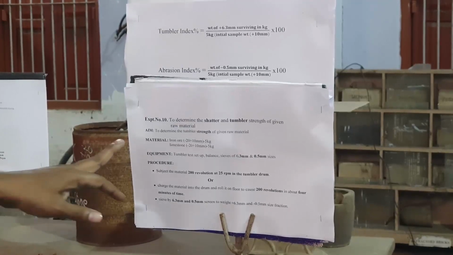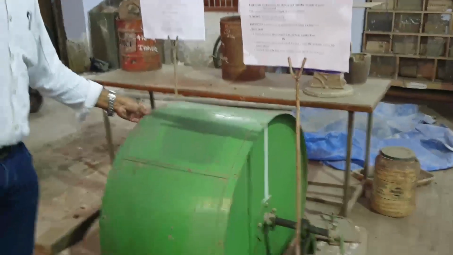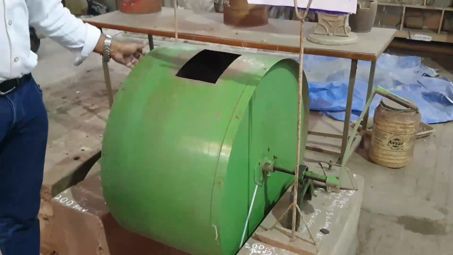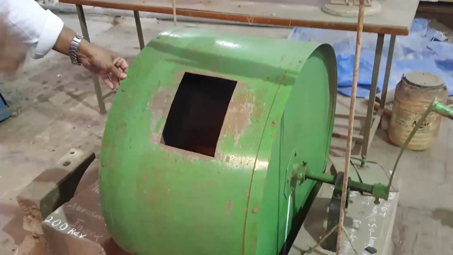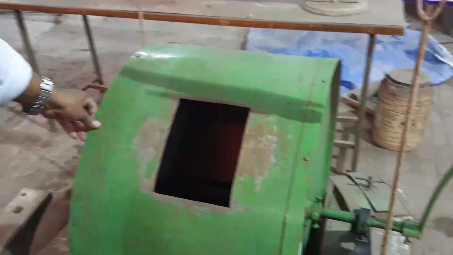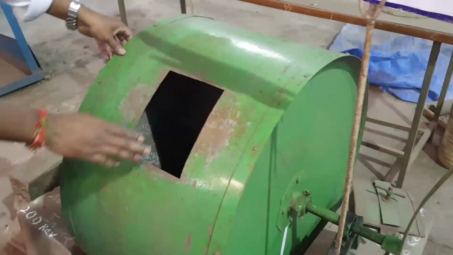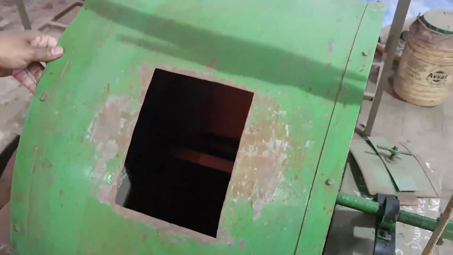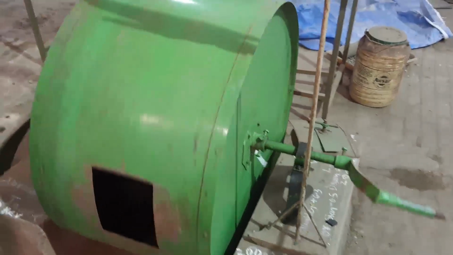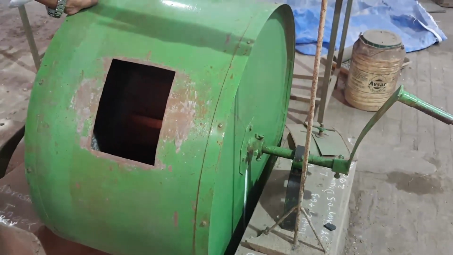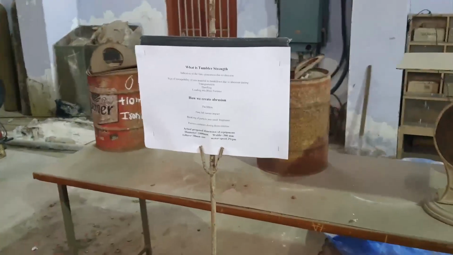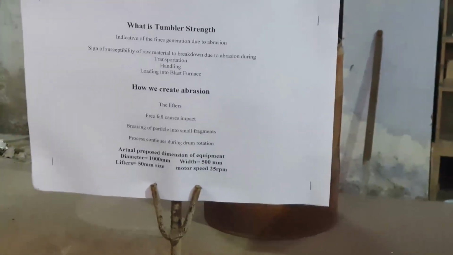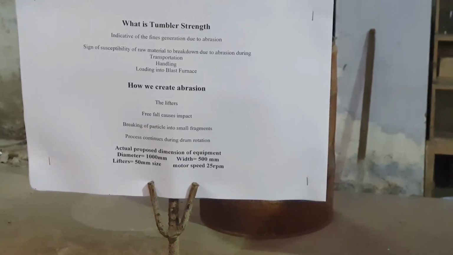So the procedure is, here this is the setup. You can see the drum. In this drum we are going to put the raw material. Here you can see the diameter and the width, and here we are putting the material. We have the provision to rotate this drum like this. The actual proposed dimension of the equipment: diameter is 1 meter, 1000 mm, and width will be 500 mm.